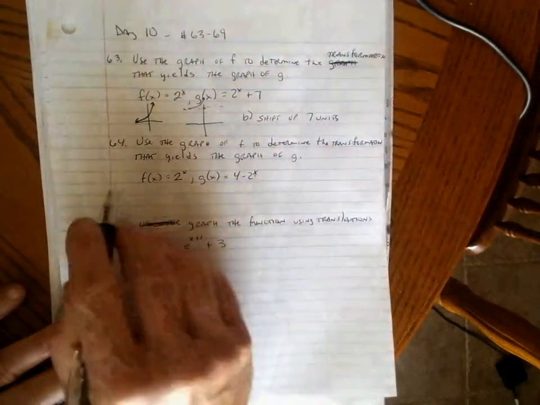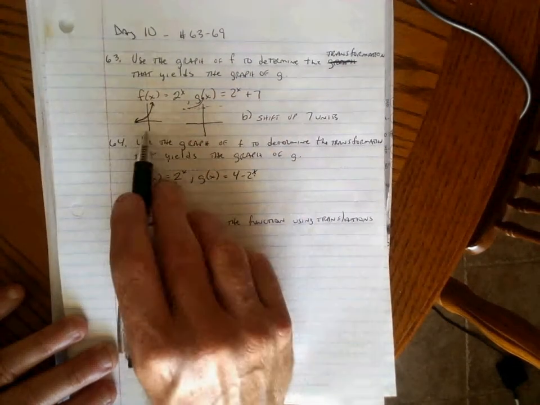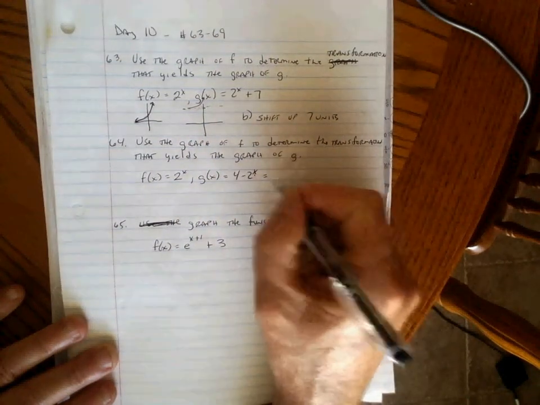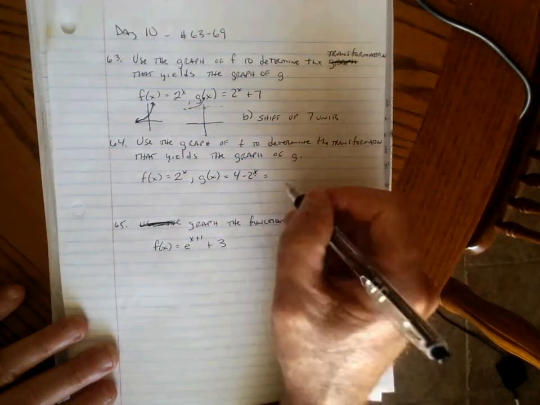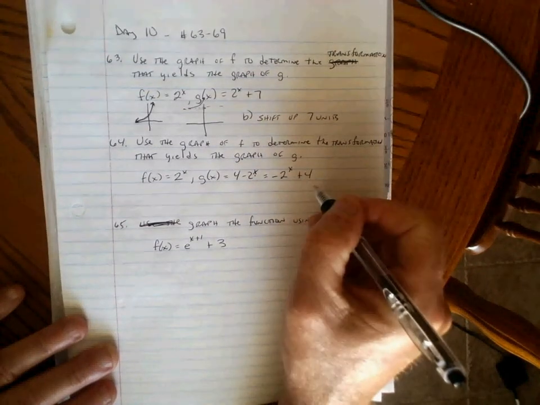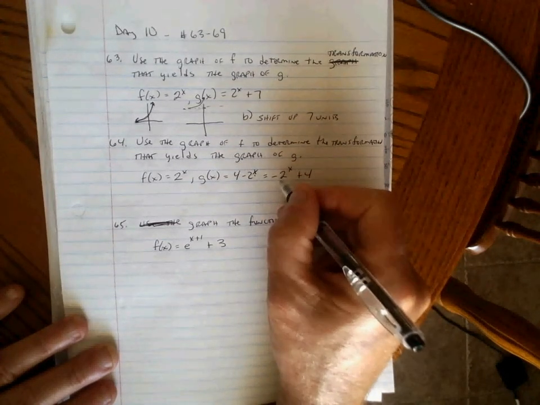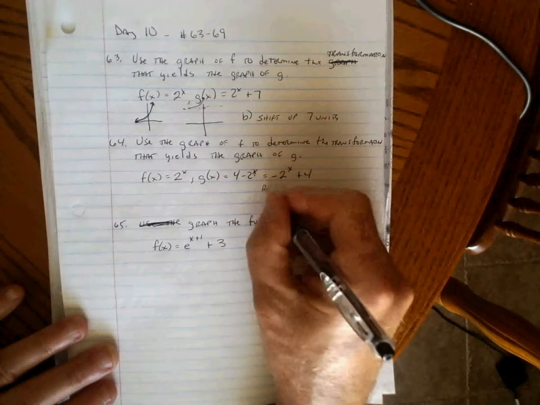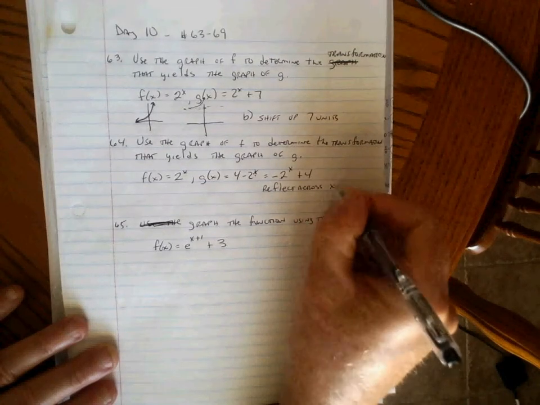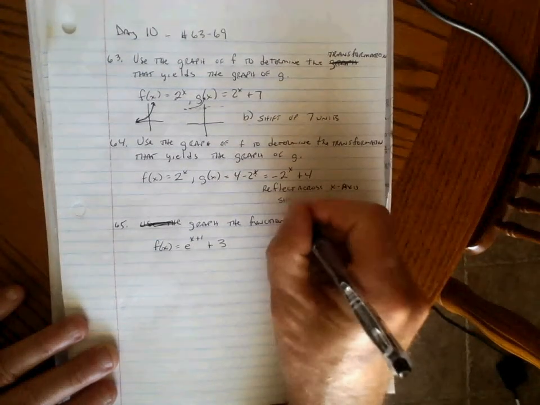On 64, we're going to use the graph of f to determine the transformation that yields the graph of g using the same function 2 to the x, but this time g of x is 4 minus 2 to the x. One thing that might make it easier for you is to write this in the way we're used to doing transformations. This is the same as negative 2 to the x plus 4. Now when we multiply the outside of a function by negative 1, that reflects it across the x-axis. Then when we add 4 on the outside, that shifts up 4 units.